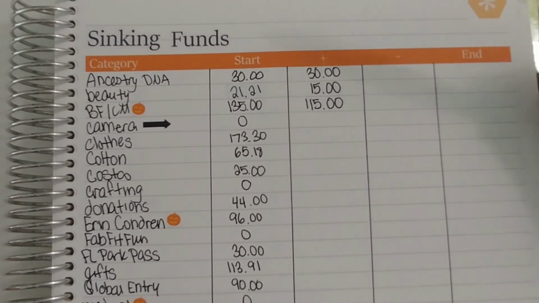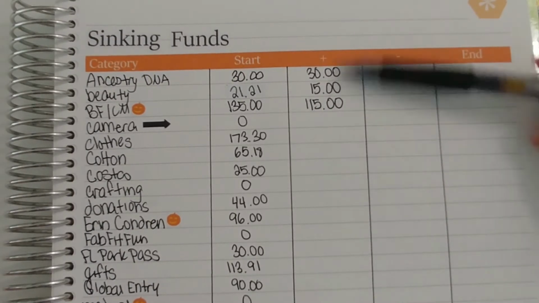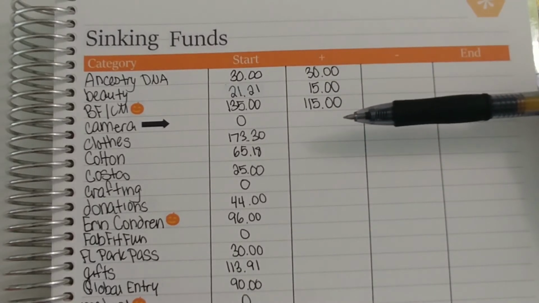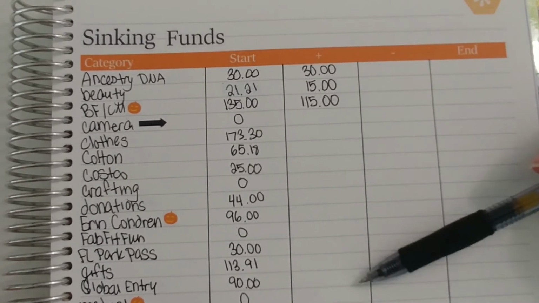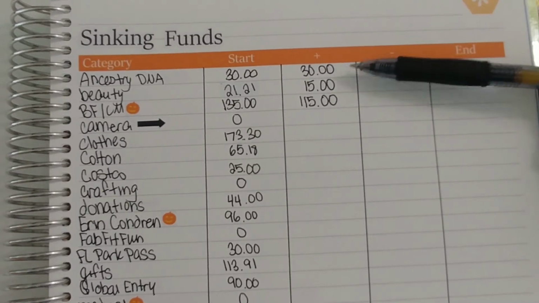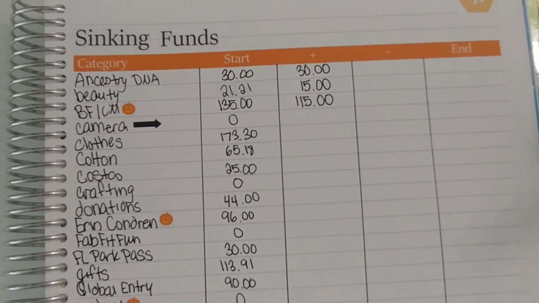There's really no rhyme or reason to the random items in my sinking funds. I kind of just, if I have an extra $5, $10 left over when I'm done finalizing my budget, I'll just throw some of that towards random sinking funds. And in this case, it all just went towards Ancestry DNA. So that's why it's a little bit more than it normally is.